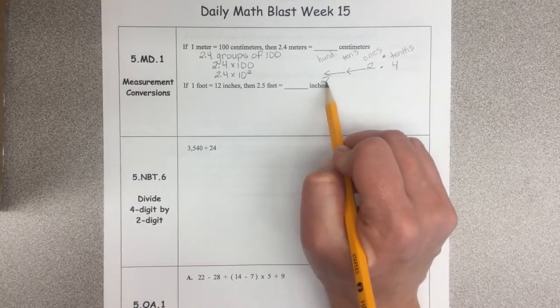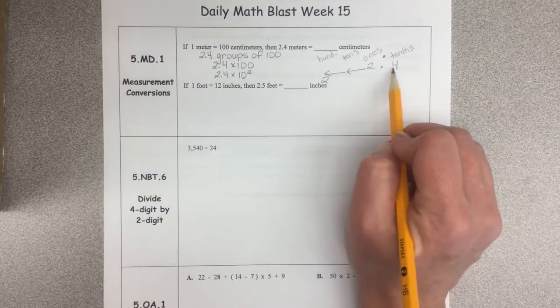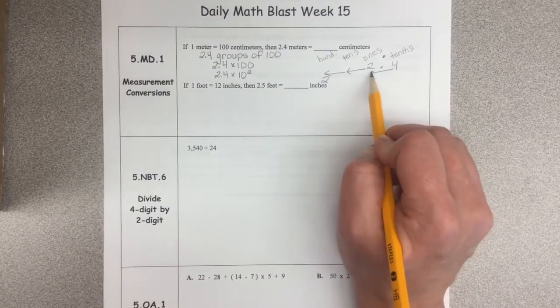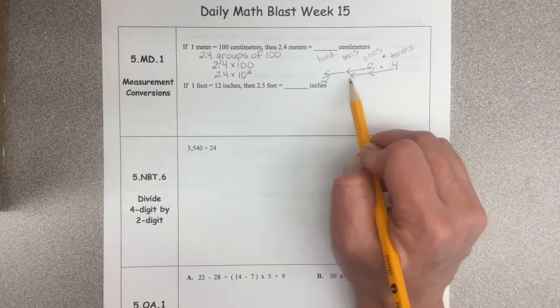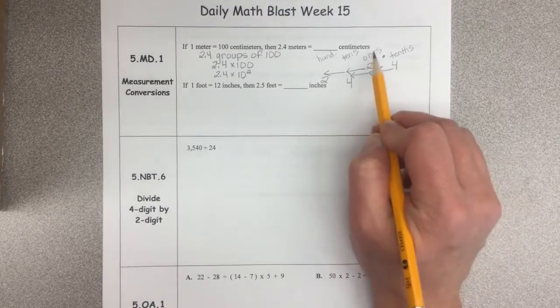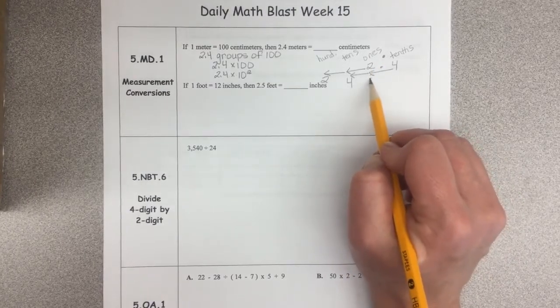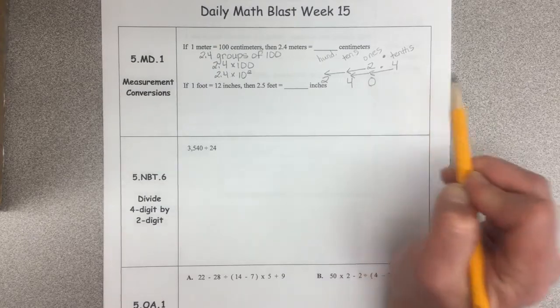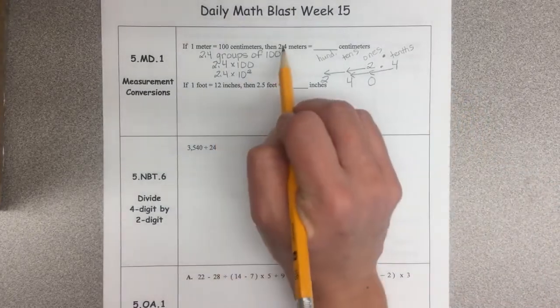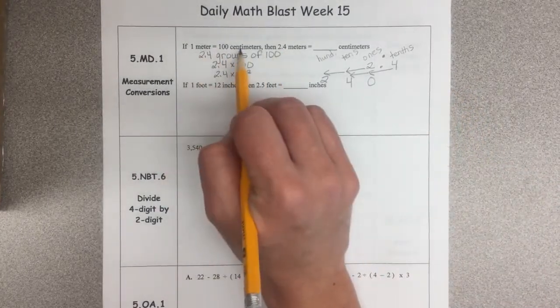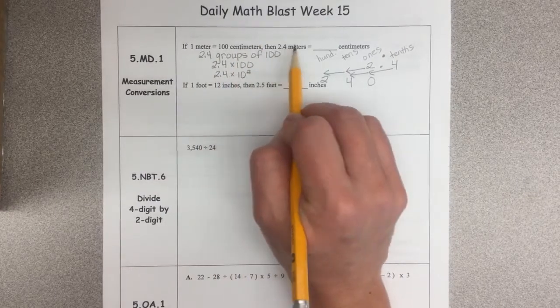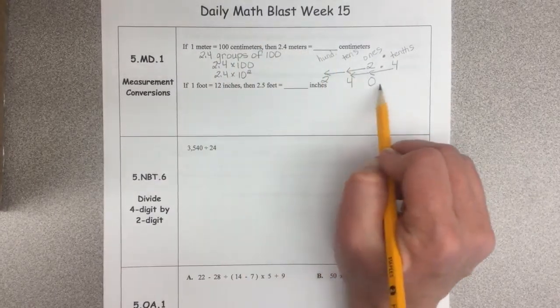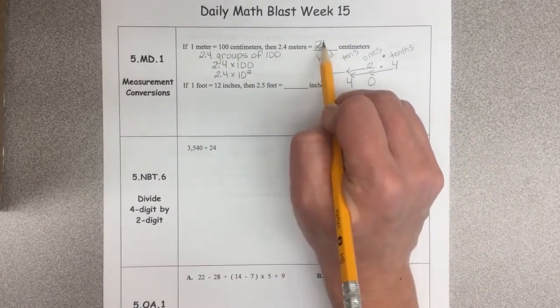The 2 becomes a hundreds digit, the 4 moves to the ones, and then the tens. And I have this ones place that has nothing in it, so we have a 0 here that needs to hold the place. So 1 meter is 100 centimeters, and 2 4/10 meters is 240 centimeters.